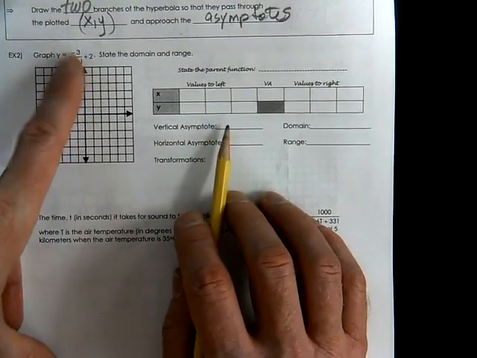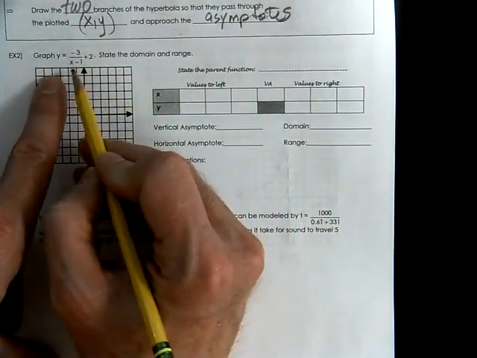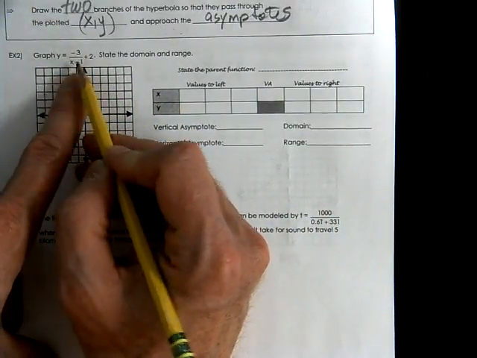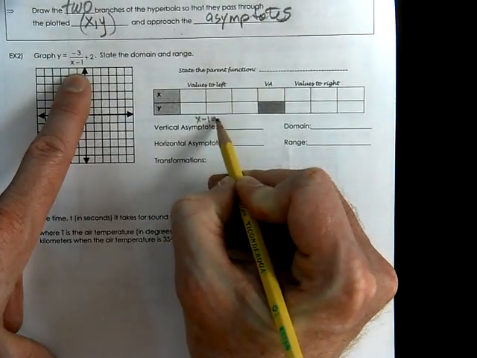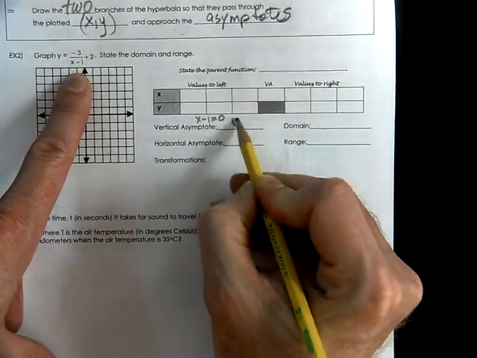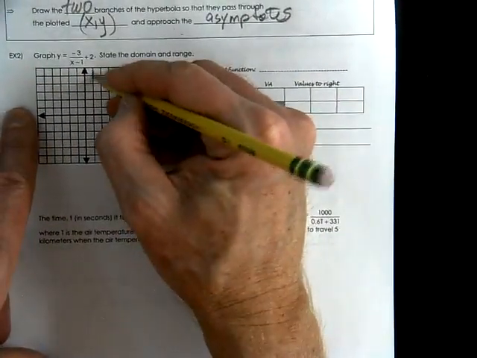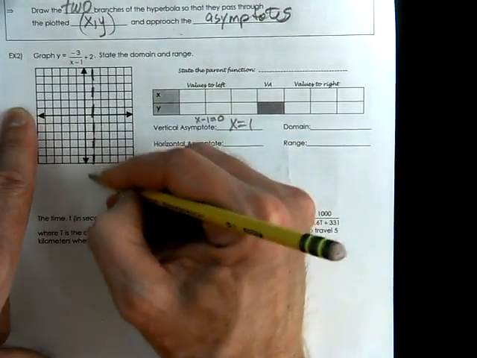So what's the vertical asymptote of that? If we're using the x minus 1 in the denominator, we want to know what makes the denominator 0. So we add 1 to get x equals 1. So we're going to have a vertical asymptote at x equals 1.